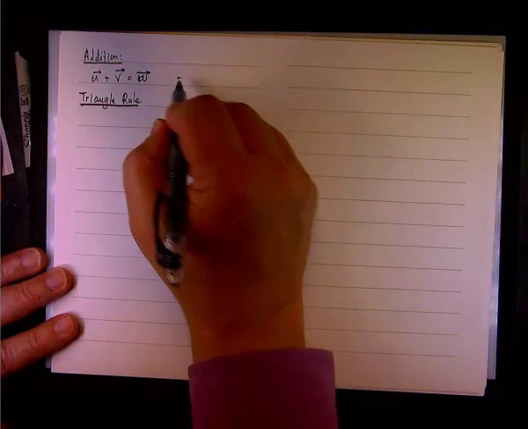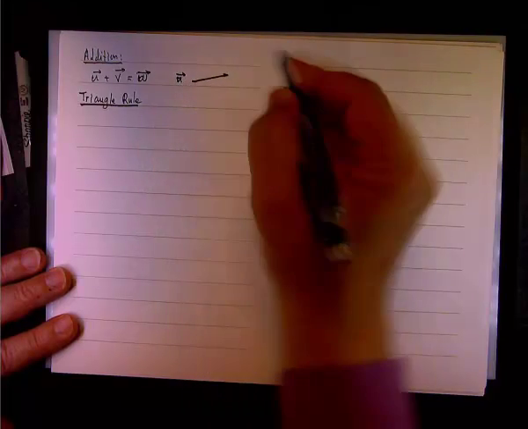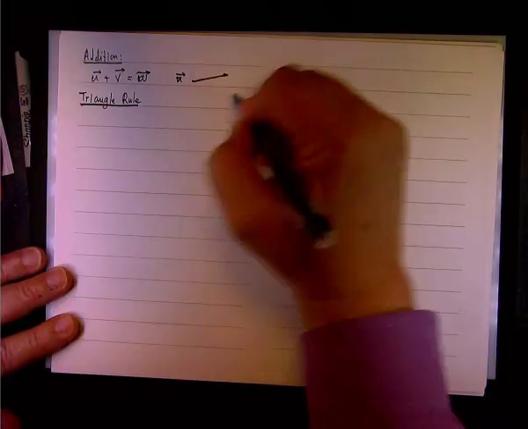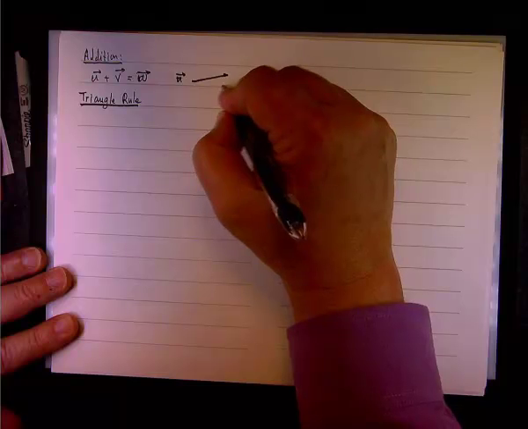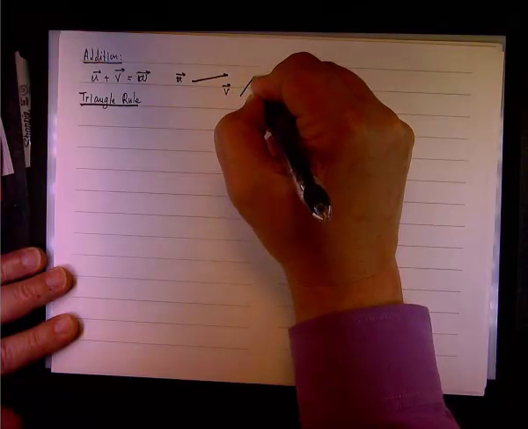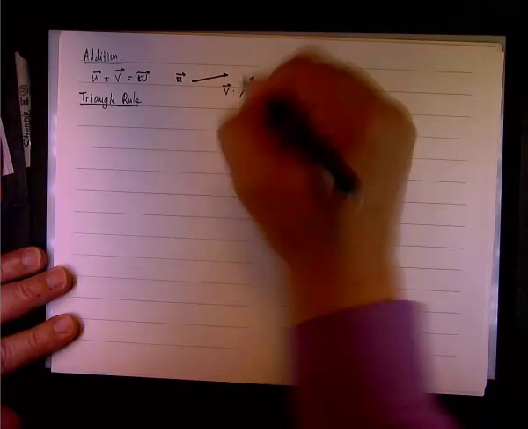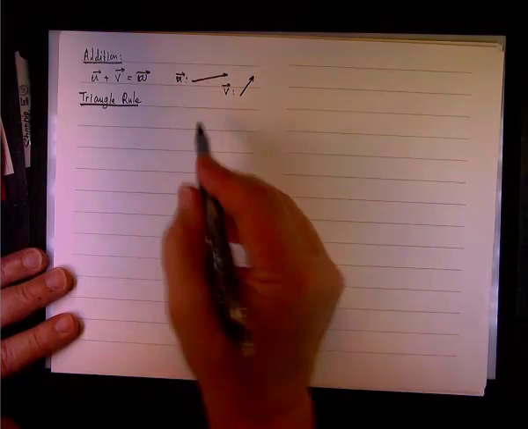The rule says, at least graphically speaking, if we have vector u, let me say that this is vector u, something like that, and vector v, let me draw it here, a little bit shorter, okay? And we need to add these two together.